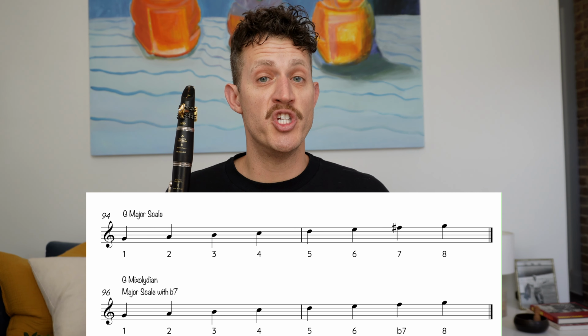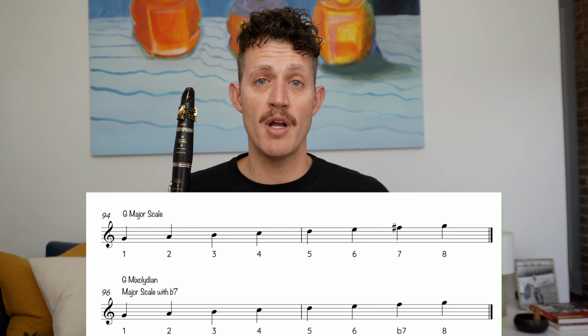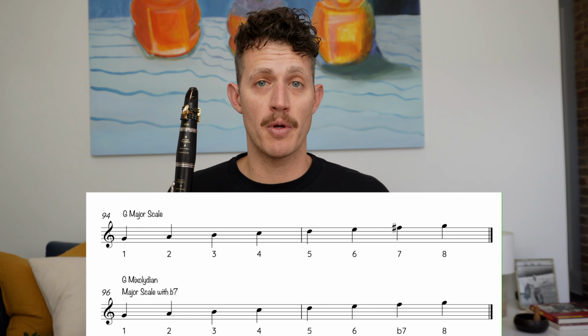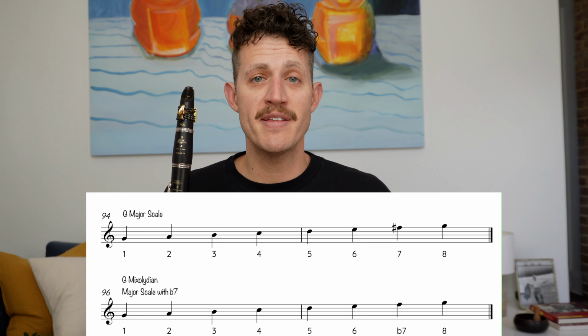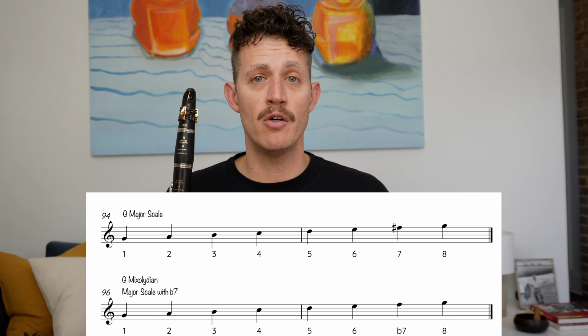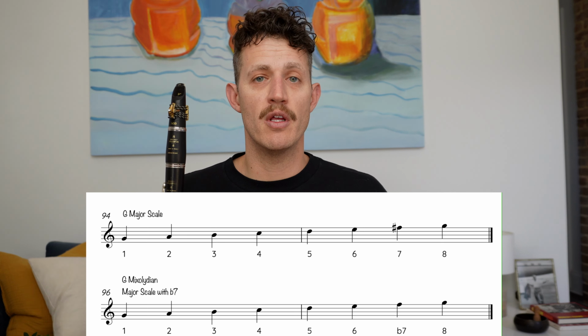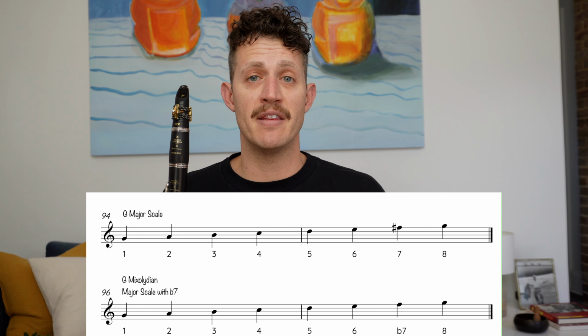When we compare the G major scale to a G Mixolydian, we see that G major has one sharp, F sharp, while the G Mixolydian has no accidentals. That tells me that the formula to create a Mixolydian scale is a major scale with a flatted seventh. If you want to create a Mixolydian scale, start with the major scale and flat the seventh note.